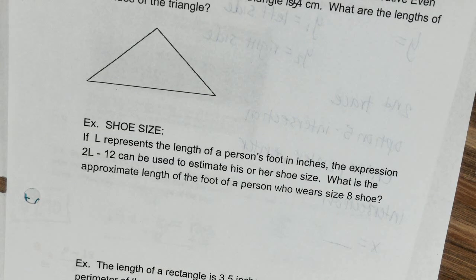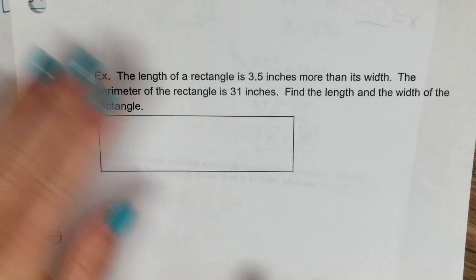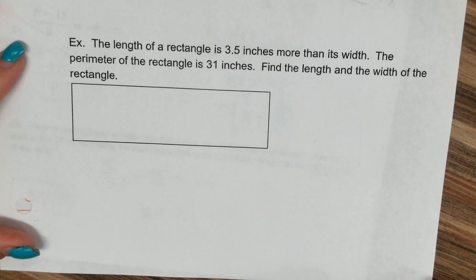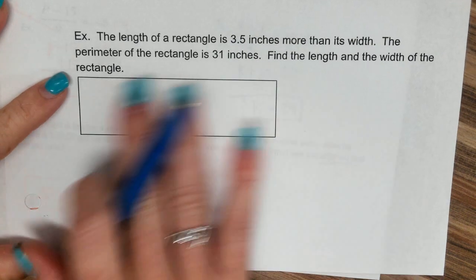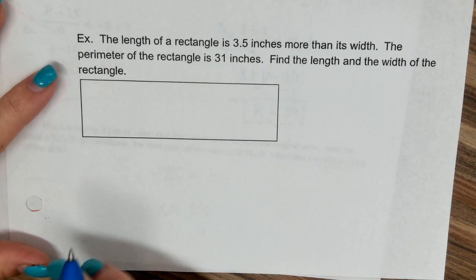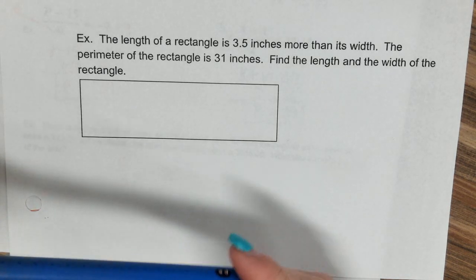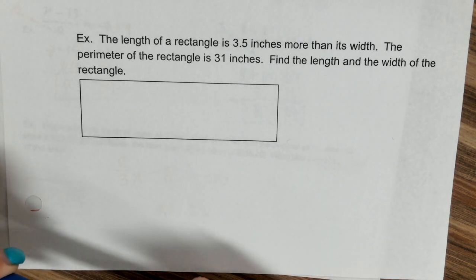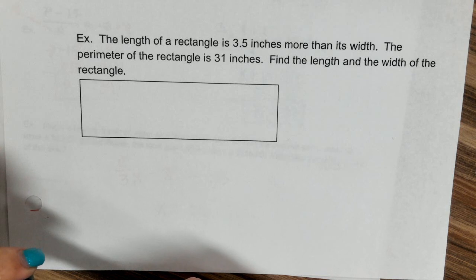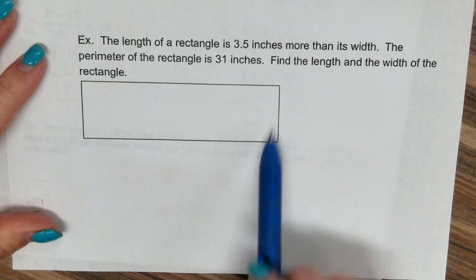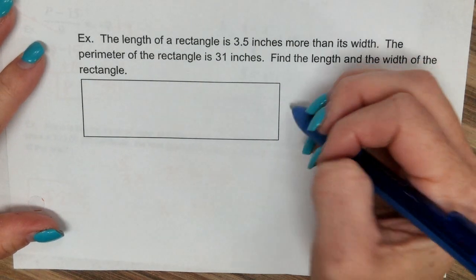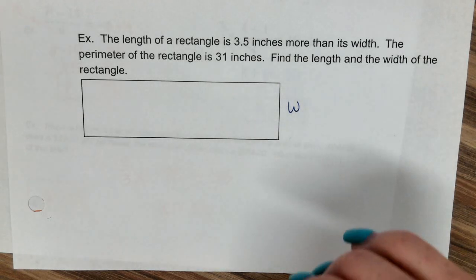Okay. We don't have to do all of these. Let's just do this last one because it's probably the most challenging. Y'all ready? What kind of shape is this? A rectangle. It says the length of a rectangle is 3.5 inches more than its width. So here's the length, here's the width. So here's the width. Let's call it W.